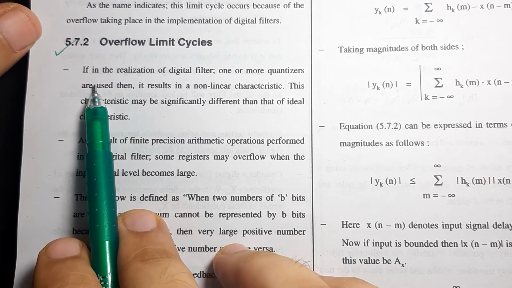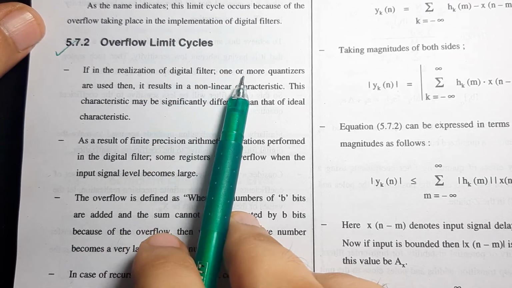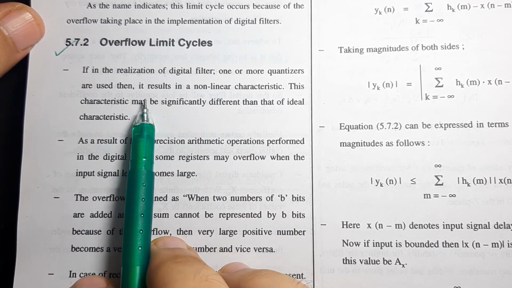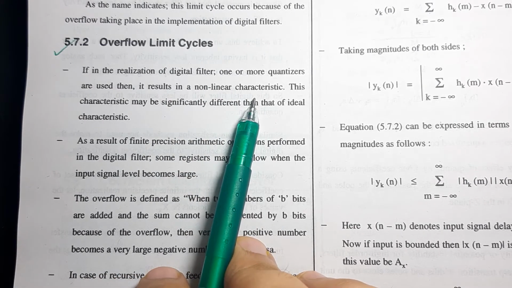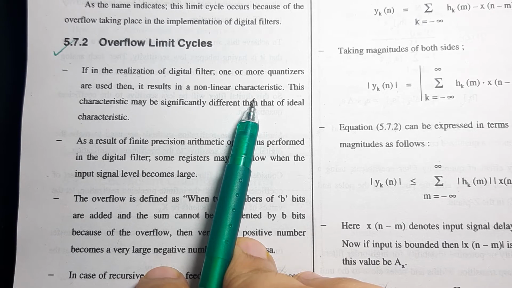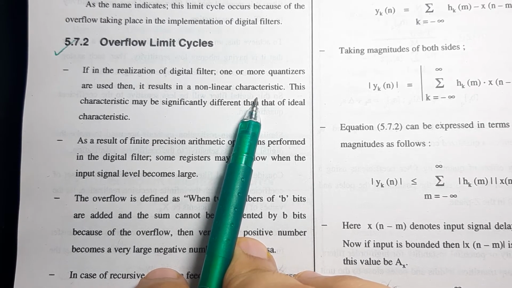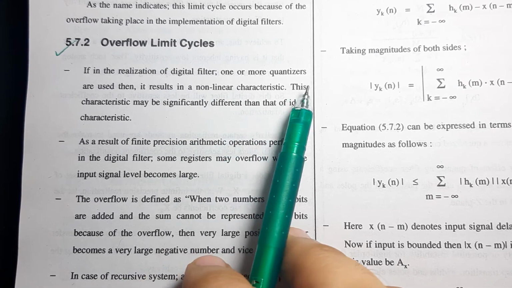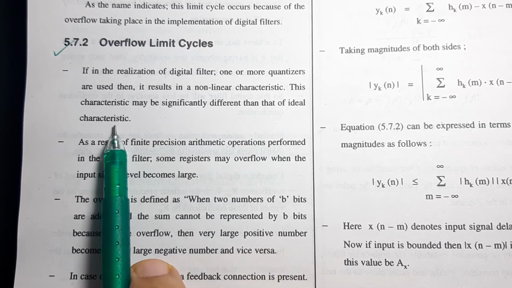Now, if in the realization of your digital filter, one or more quantizers are used, then it results in a non-linear characteristic. Because many a times, if you round off the value of the input signal to the nearest quantized level, the characteristic will be non-linear in nature. This characteristic may be significantly different from that of an ideal characteristic.